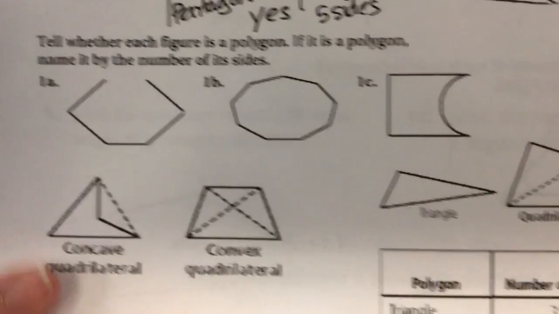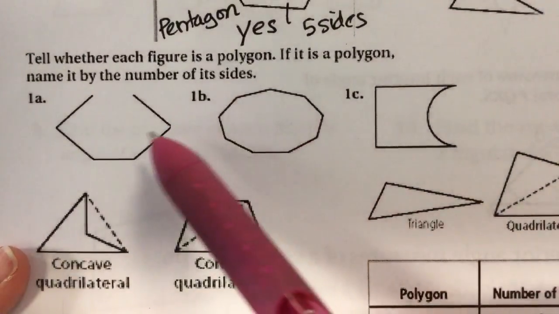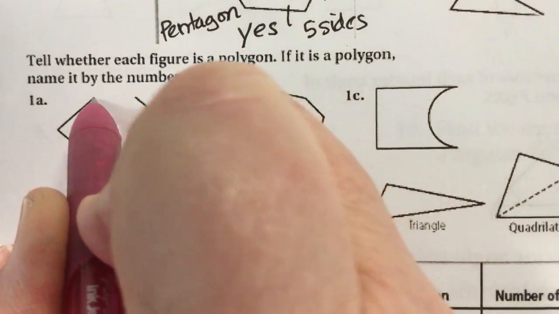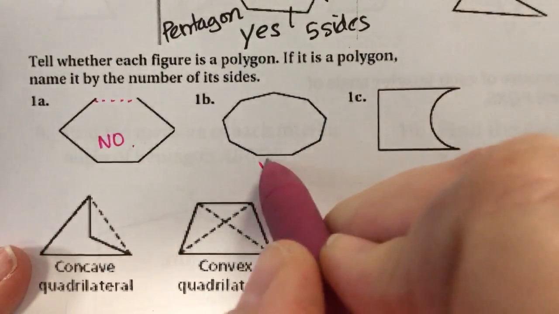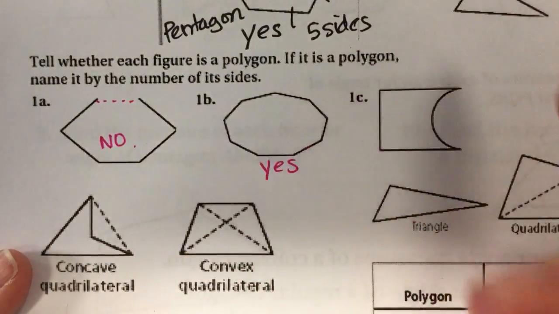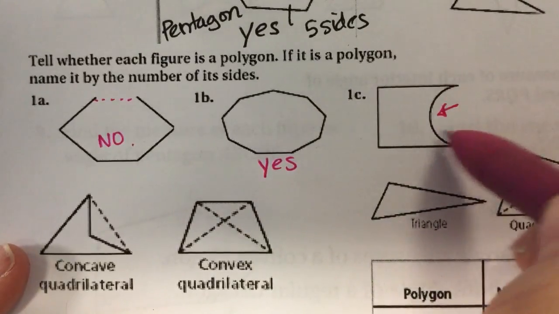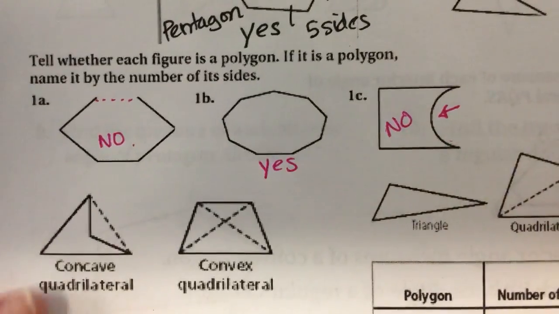Let's do a couple more. Let's look at the next one. Let's do 1A. Is this one a polygon? No, it has to be closed. That's missing. Yes. Okay, we would count the number of sides so that we can name it. This one would be no, has a curve, okay?